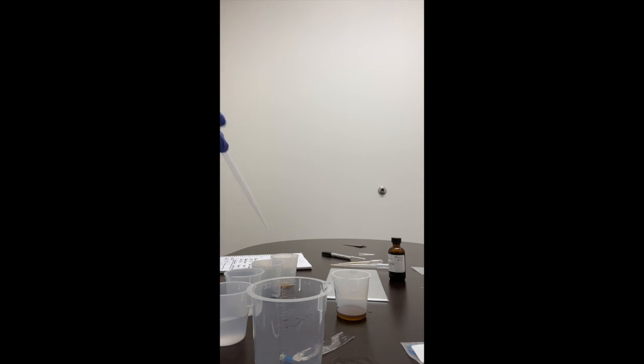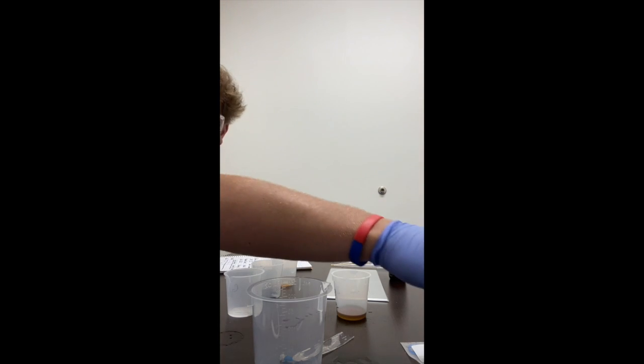Then we'll take a pipette, a clean one. We'll take 8 milliliters of the experiment water and place it into a beaker. 2, 4, 6, and 8 milliliters. Put the experimental beaker into there. So we did that correctly.